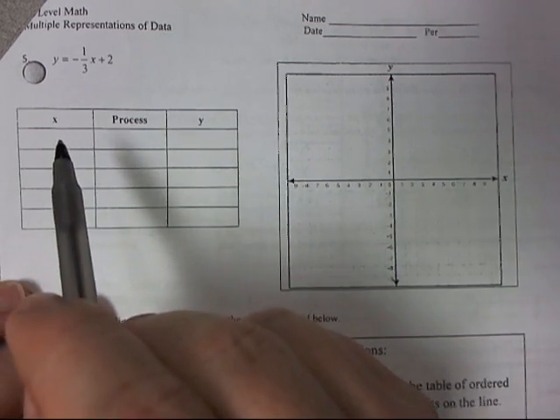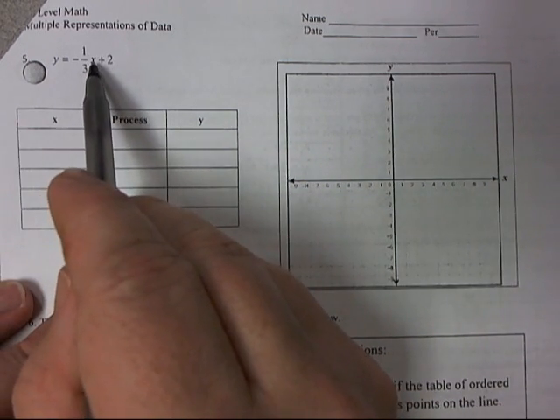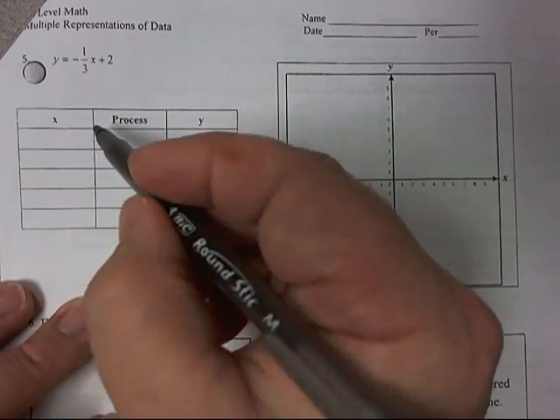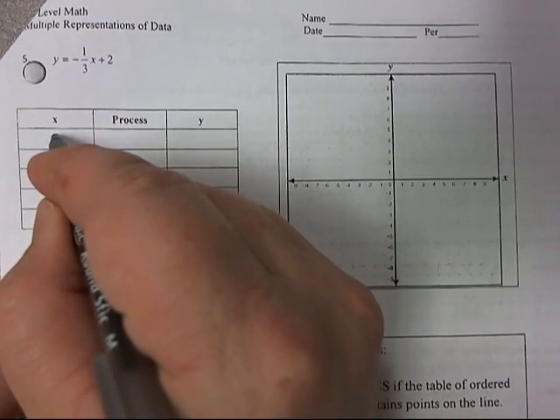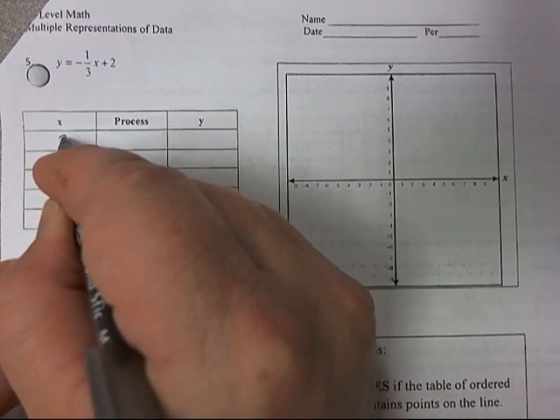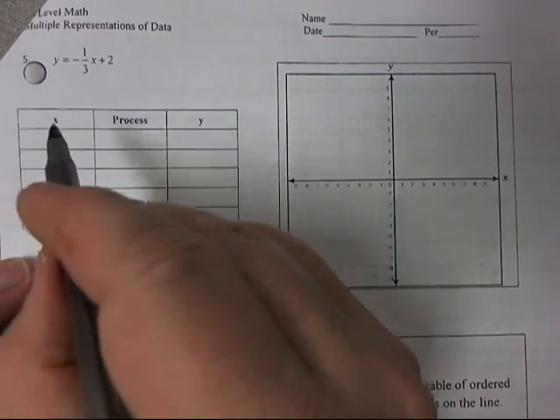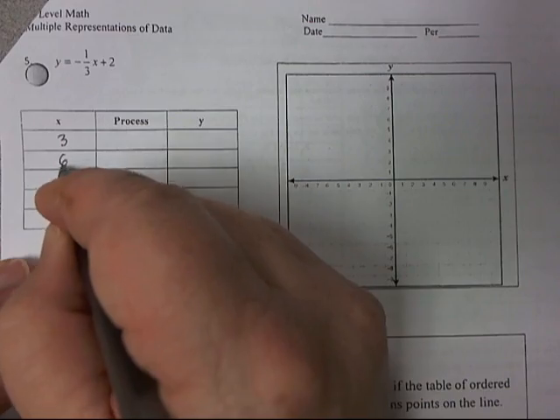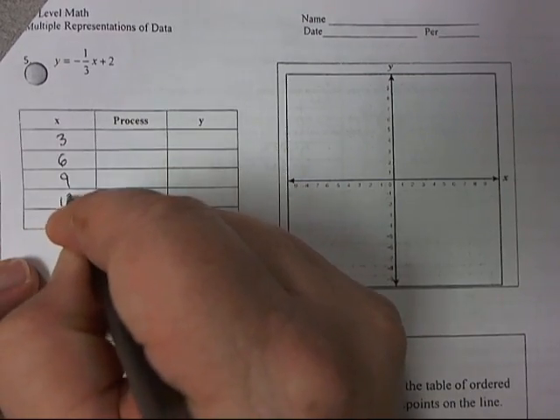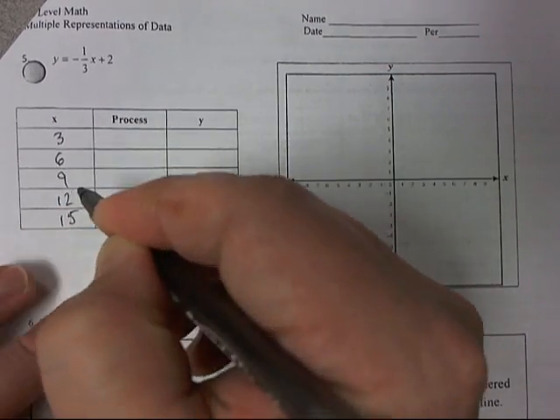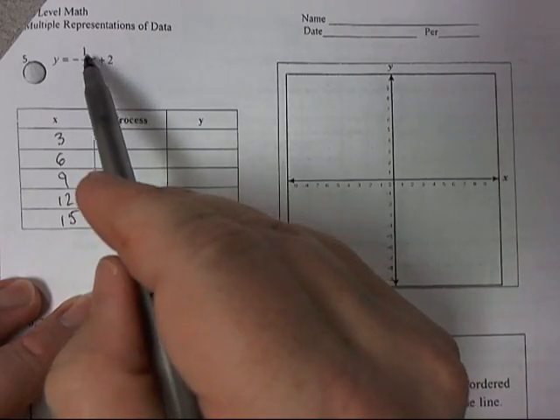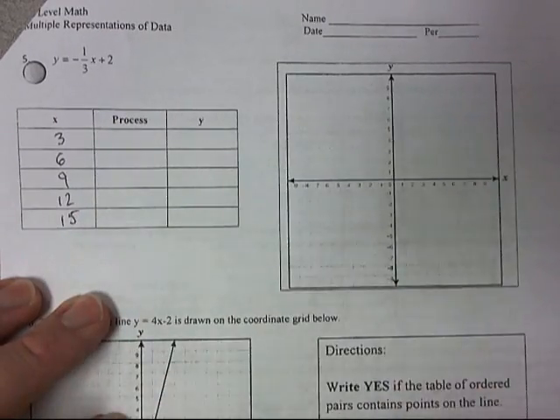So let's be strategic when we think of the x values. So let's plug in 3. I'm going to plug in multiples of 3 because my denominator is 3. So 6, 9, 12, and 15. That's going to make it real easy to multiply by negative 1/3.